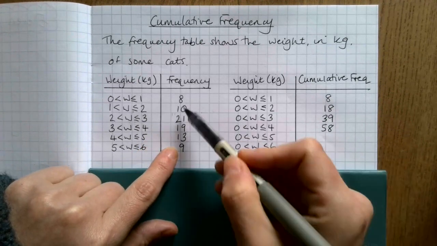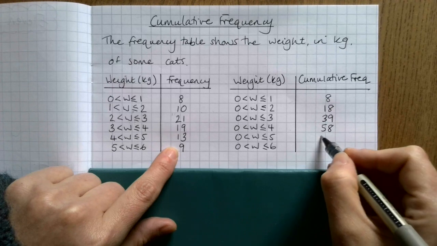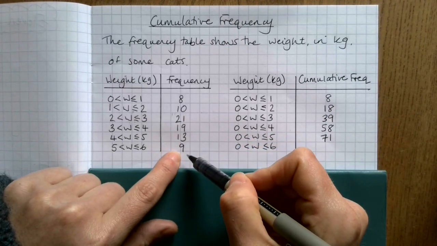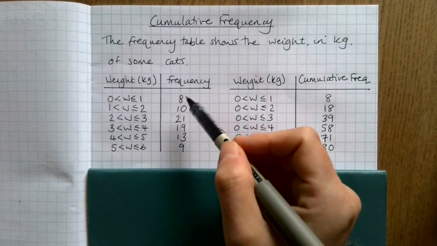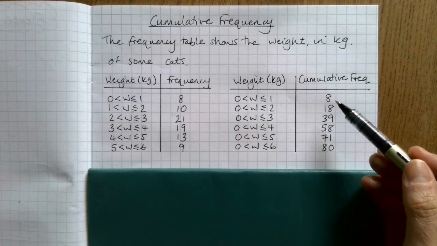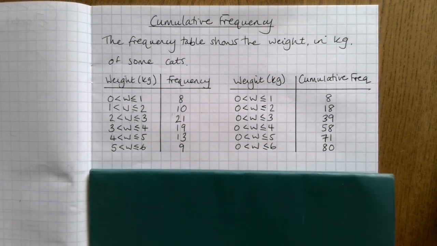And then 0 to 5 would be the first 5 entries added together, so 71. And then 0 to 6 would be all of the entries added together, so that would be 80. So that means that there were 80 cats weighed in the first place. Okay, so we've got our cumulative frequencies there, so it's like a running total of our frequencies as we go down the table. Now, we can use these cumulative frequencies to draw a cumulative frequency graph.